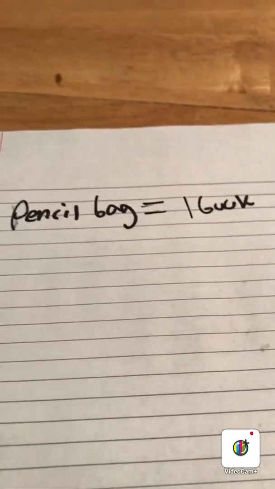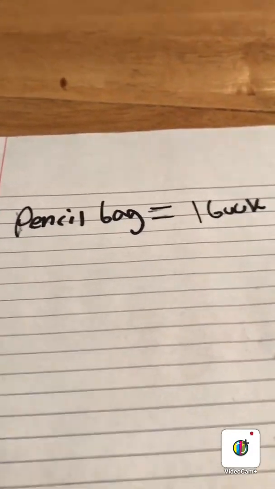So say for instance we had a pencil bag, and that weighed about one book. It doesn't really weigh one book, but for this problem, we're just going to say that a pencil bag is equal to one book. We're going to weigh it out with a book. We're going to say they're equivalent in weight and that they have the same weight.